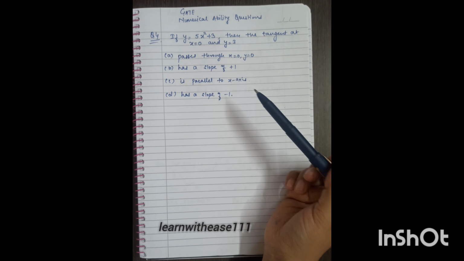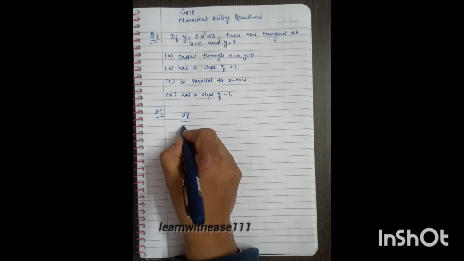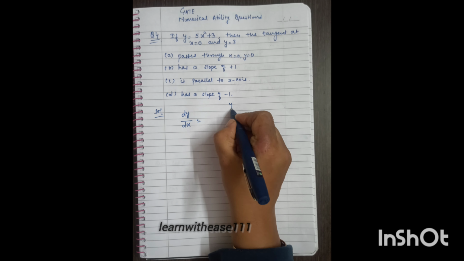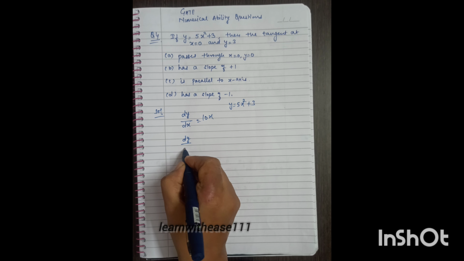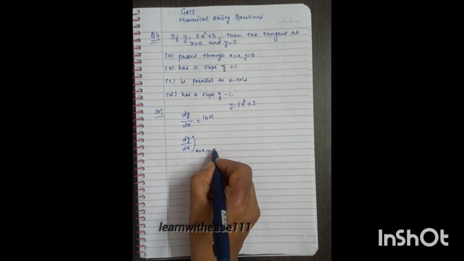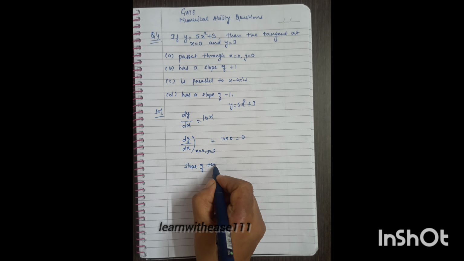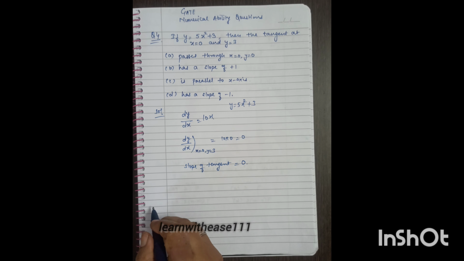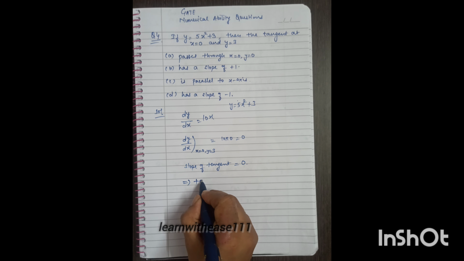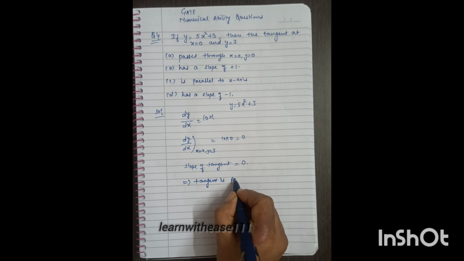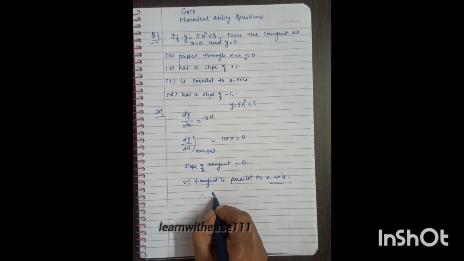Next question is from application of derivative. Y is given to us and we need to find the tangent at x equals 0 and y equals 3. So for a tangent, whenever y is given in terms of x, we first of all need to find the slope of the tangent, that is given by dy by dx. So dy by dx is 10x. Finding the value of dy by dx at x equals 0 and y equals 3, only x is present, so 10 into 0, 0. This gives us the slope of the tangent as 0. When the slope of the tangent is 0, it means the tangent is parallel to the x-axis. As simple as that. So the answer is C. The tangent is parallel to the x-axis.